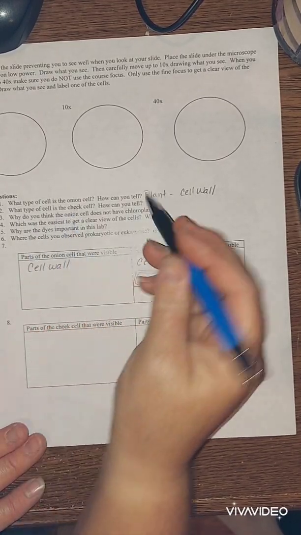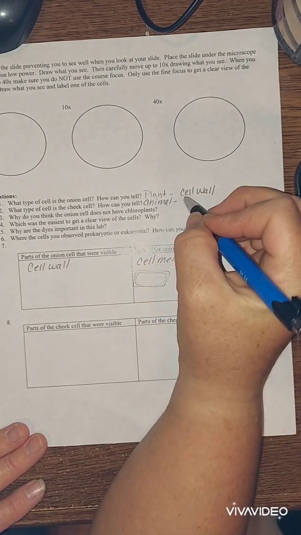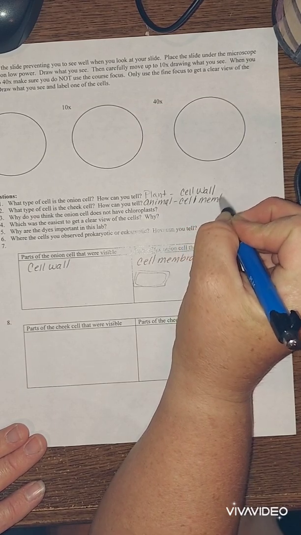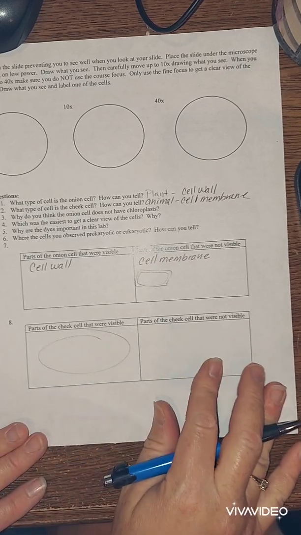Okay, what type of cell is a cheek cell? Well, that's an animal. Yeah, I just called you an animal. How can you tell? Cell membrane, no cell wall. Okay, so cell membrane down here.